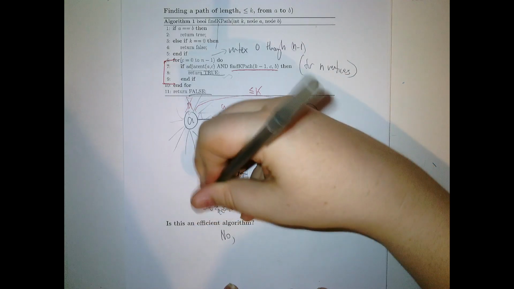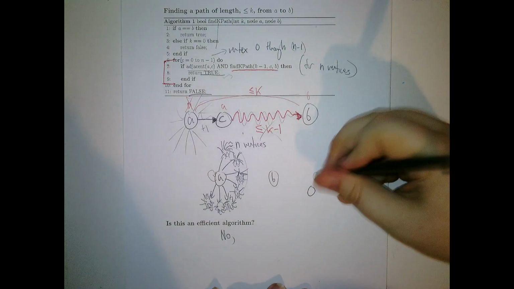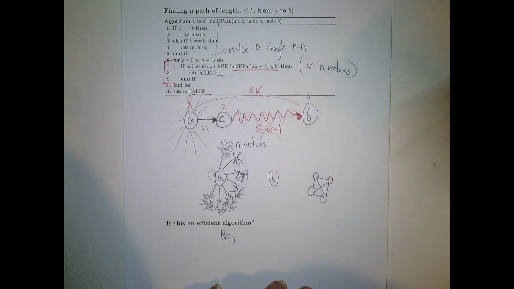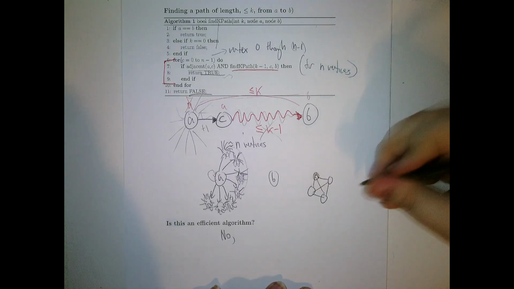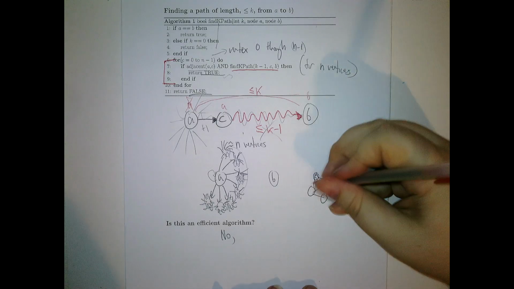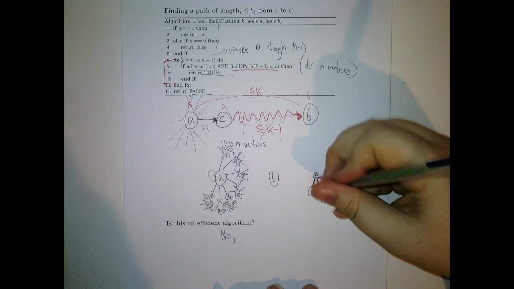If you want to think about an example, say we have that four-clique I drew earlier, right? So say A is in that four-clique and B is not in that four-clique. If you start exploring from A, there'll be lots of places to go, right?